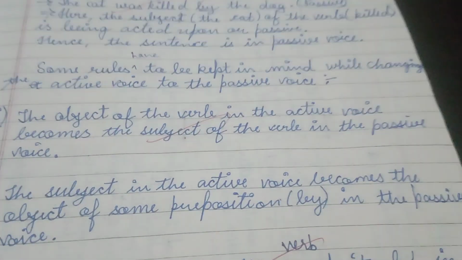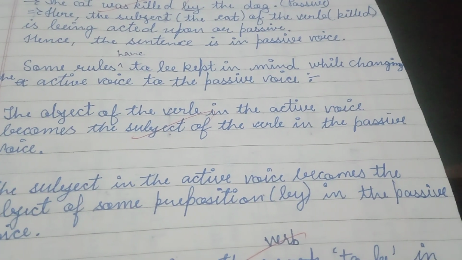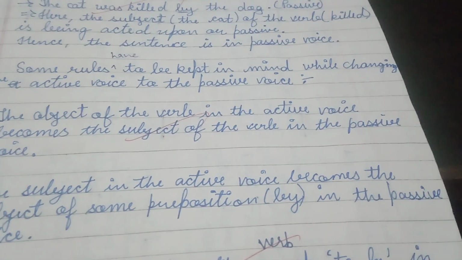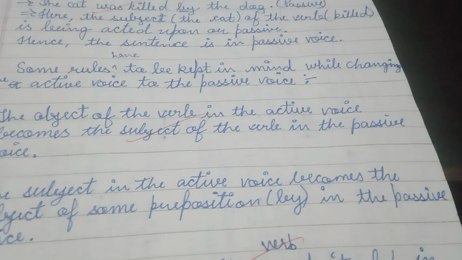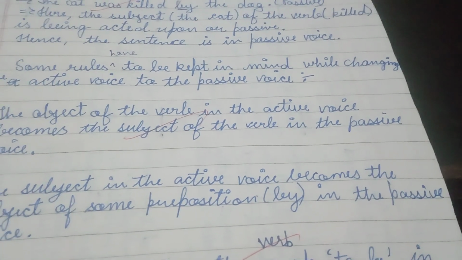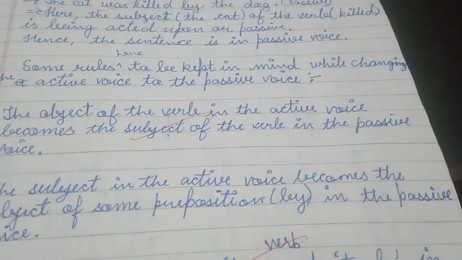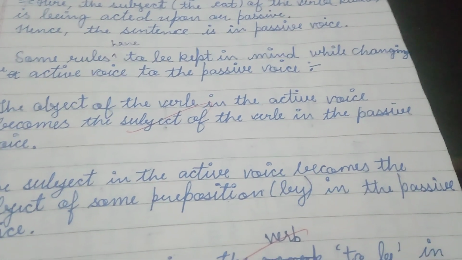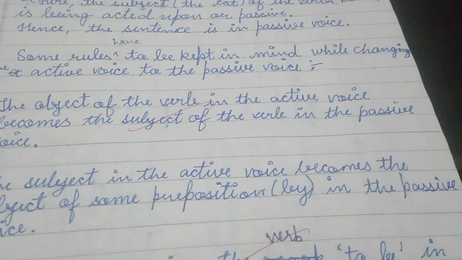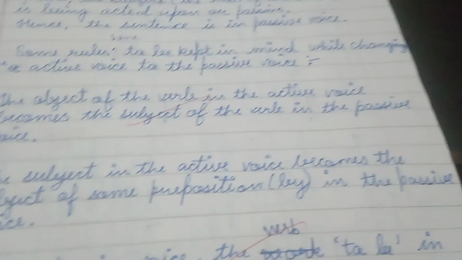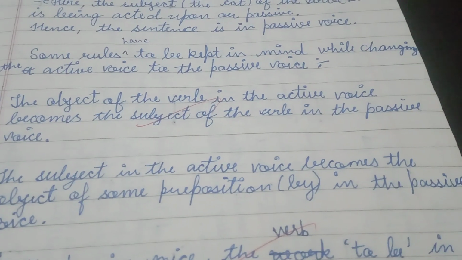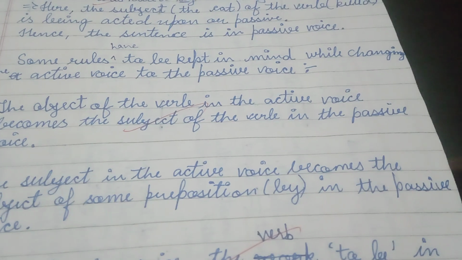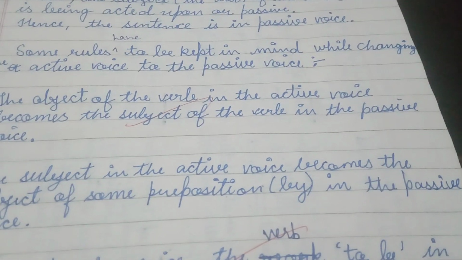Coming to rule 2, the subject in the active voice becomes the object of some preposition, which is usually by in 90% of the cases, in the passive voice. So, subject in the active voice was dog and it became the object in the passive voice. The cat was killed by the dog. So, it became the object of the preposition by in the passive voice.